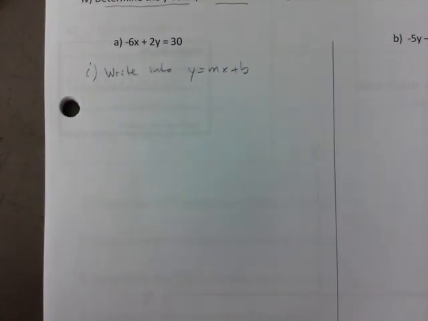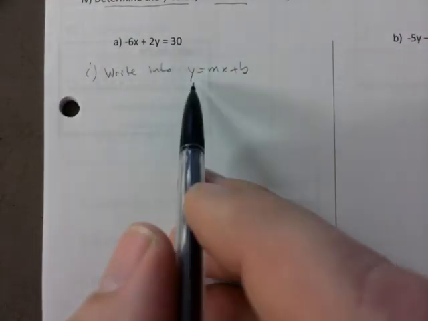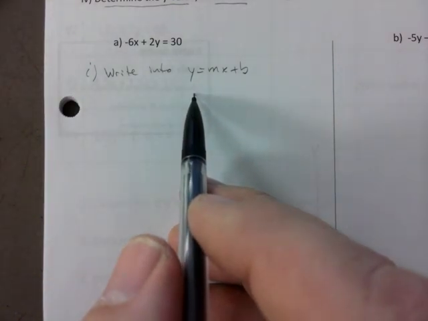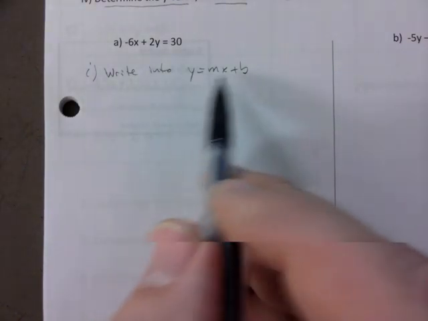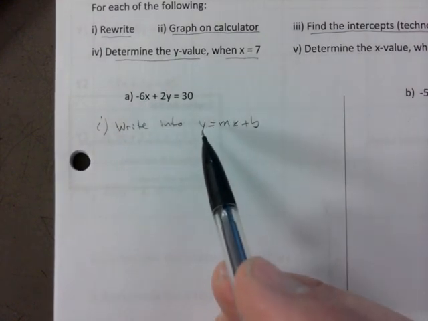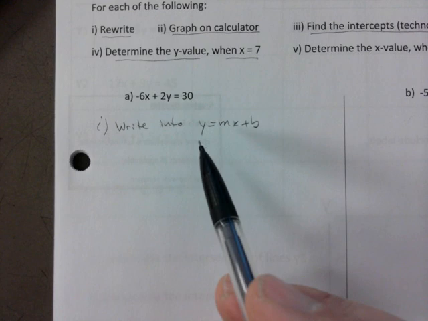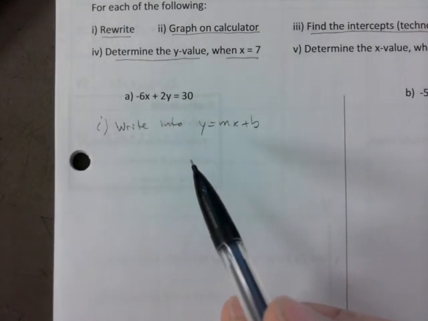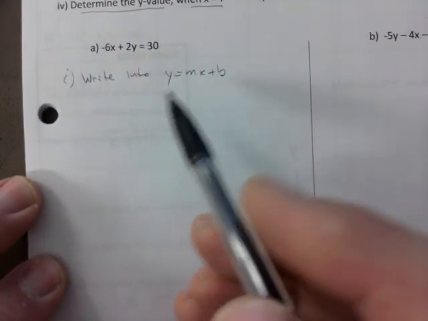And why would I want to do this, folks? Any idea? Maybe it's too early. But I would want to do this because I want to enter it into my calculator. If I want to graph it, it has to be in this format. A calculator cannot handle anything where y isn't isolated. Maybe 10 years from now, they'll make a TI where you can just punch it in the way it is and it'll just graph it. But until then, we have to do it this way.